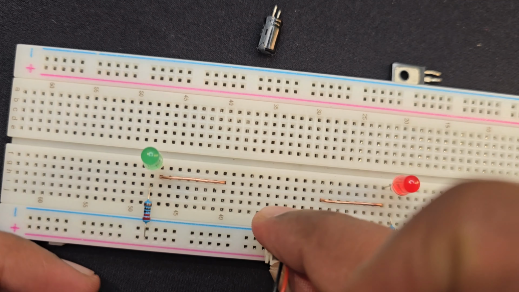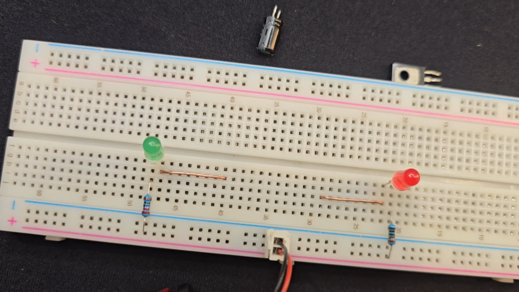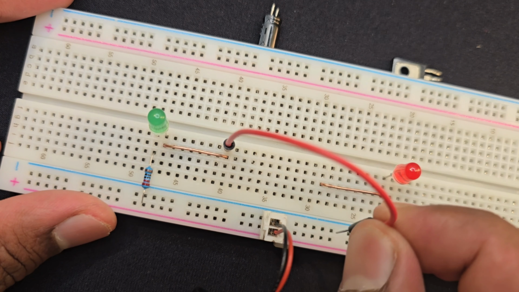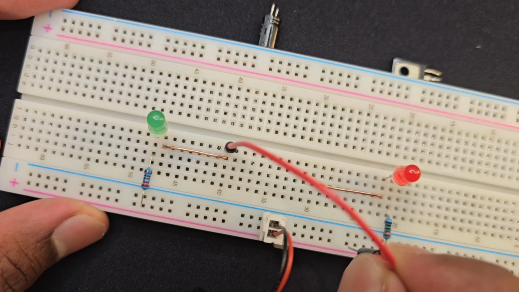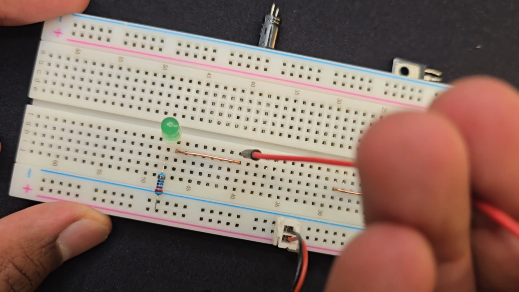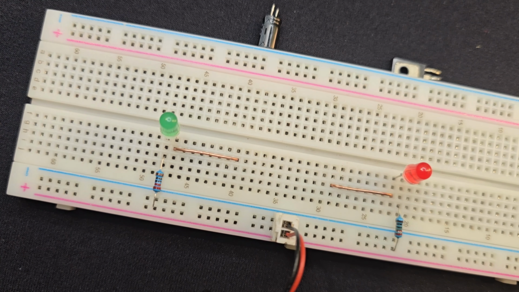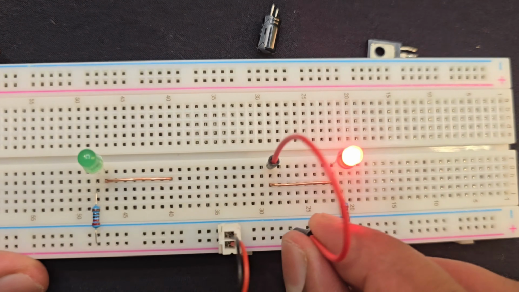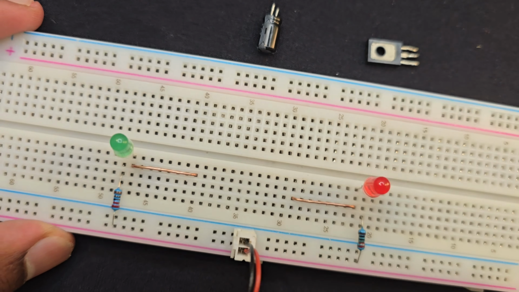Now, okay, let's test by connecting the battery like that. Nothing happening. I just need a wire to test. I'm connecting this copper wire to the ground just to see if the LED is working. So okay, that's working, and let's see if this one is working. Connecting to the negative. Okay, that's working just fine.